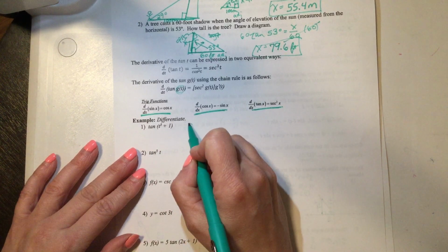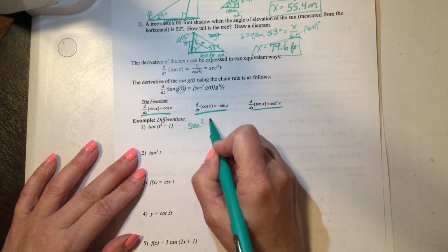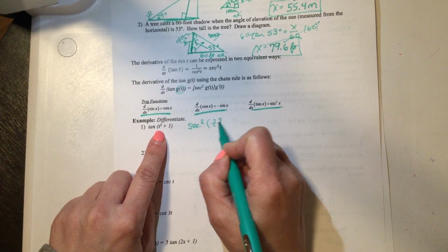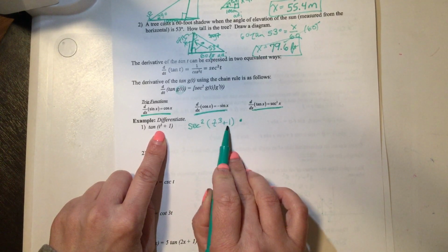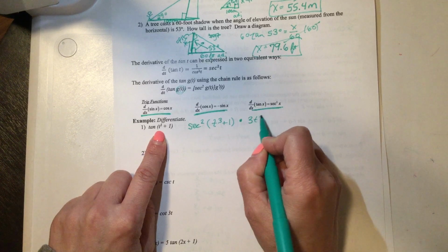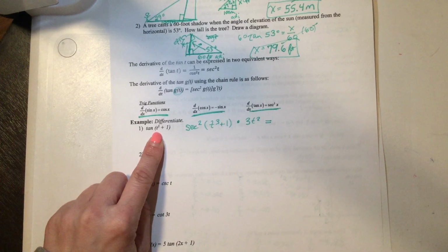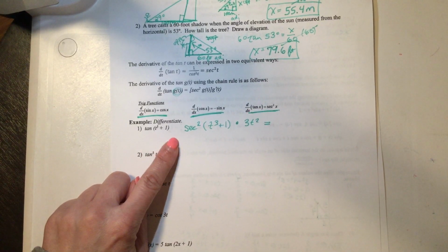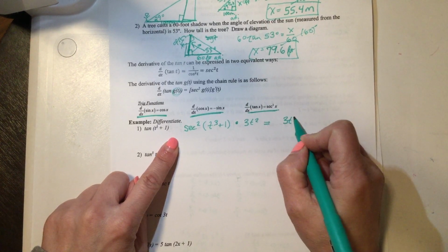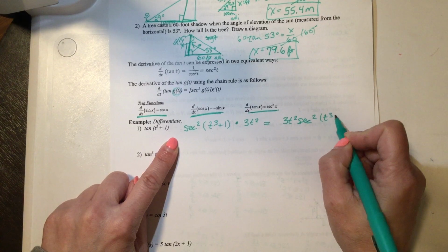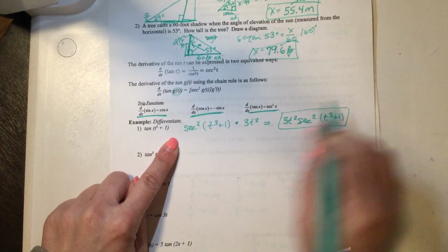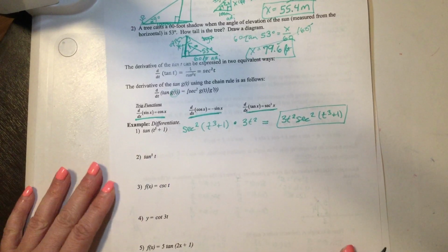The derivative of a tangent is a secant squared. You keep this the same, so t cubed plus 1. Now you multiply by the derivative of the inside, which would be 3t squared. So just to kind of clean it up a little bit so the problem doesn't look so lengthy, you would have 3t squared times the secant squared of t cubed plus 1. If you left it here, you're fine because that's all the pieces.